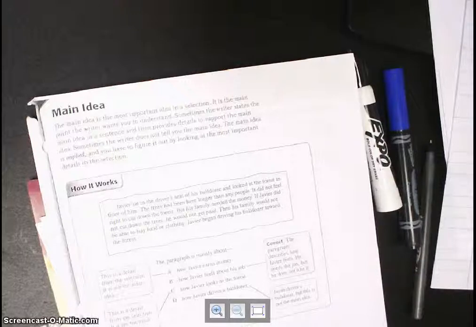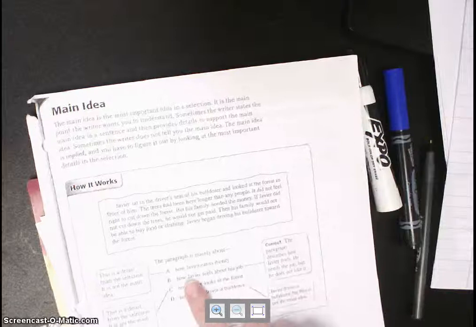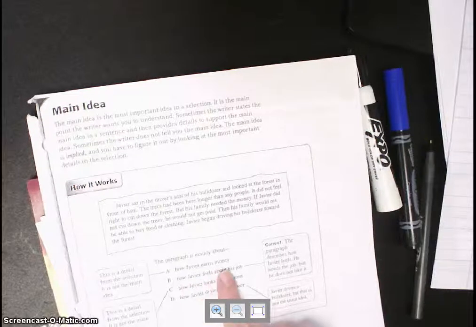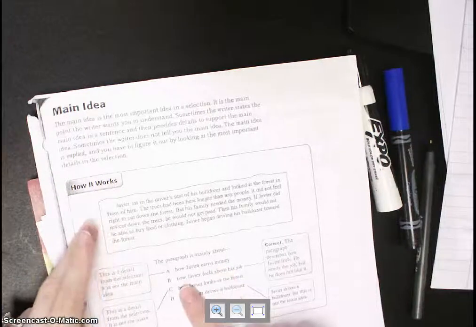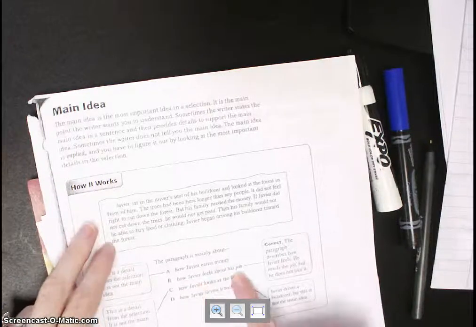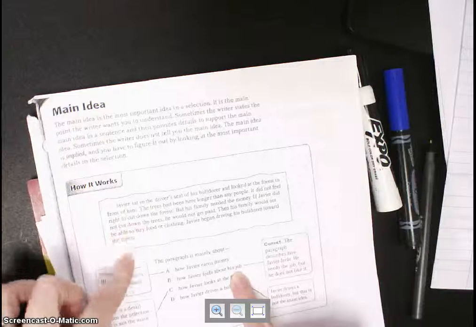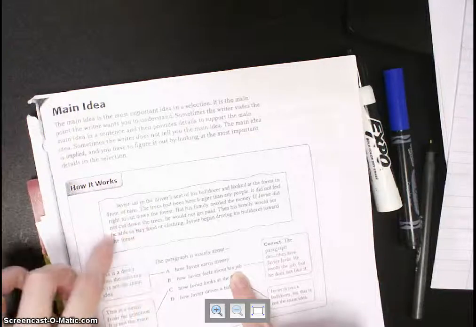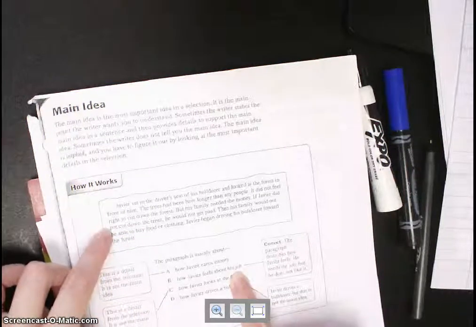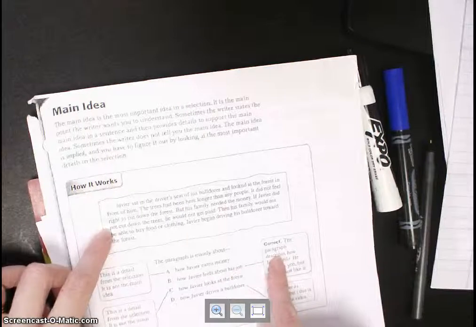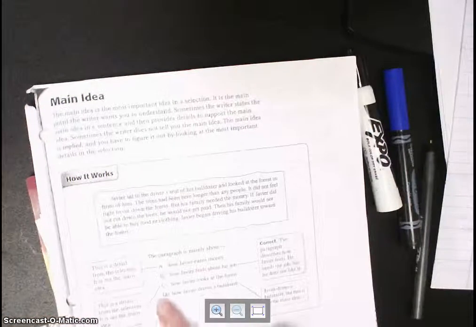So, we're going to decide what the main idea of the paragraph is about. This is how Javier earns money. Okay, well that is a detail, but I don't think that's the point that he's trying to make. This is how Javier feels about his job. It is talking all about his feelings, he doesn't want to cut down the forest, but his family needs money. They can't buy food, they can't buy clothing. I would agree that's the correct main idea.